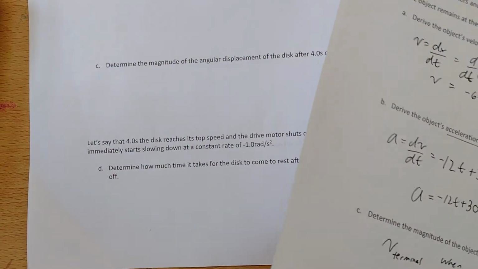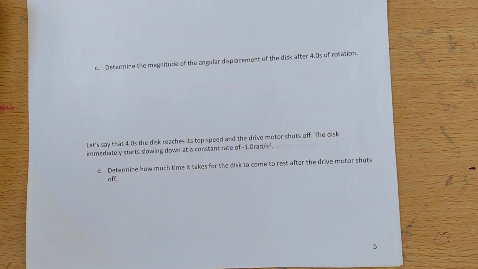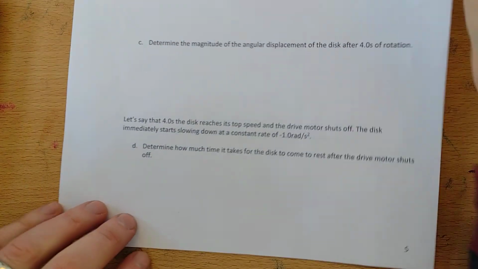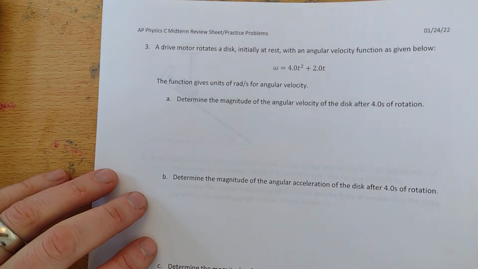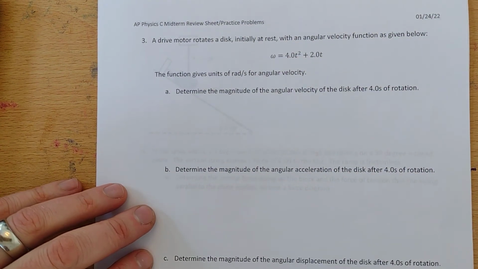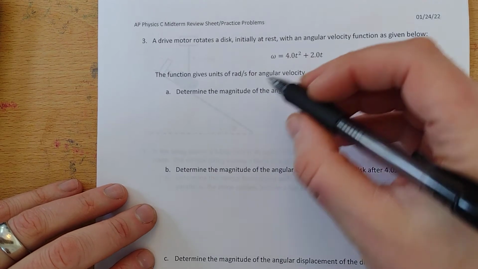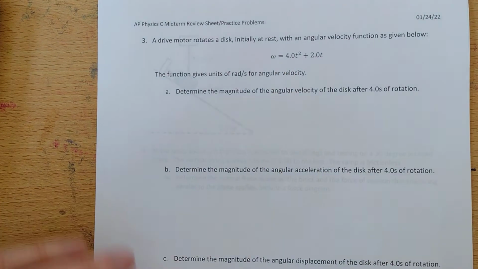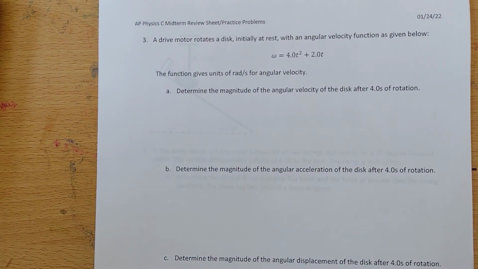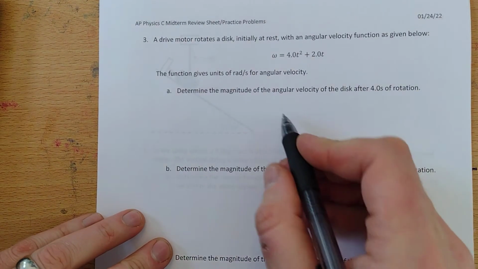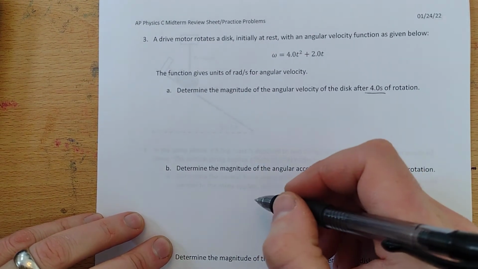All right, I'll do this angular velocity one, and then I'll start a new video, second video here, so they don't get too long, kind of break it up into the different types of problems. Drive motor rotates a disc initially at rest with an angular velocity function as given below, where omega equals 4t squared plus 2t. The function gives units of radians per second for angular velocity. Determine the magnitude of the angular velocity of the disk after 4 seconds of rotation.